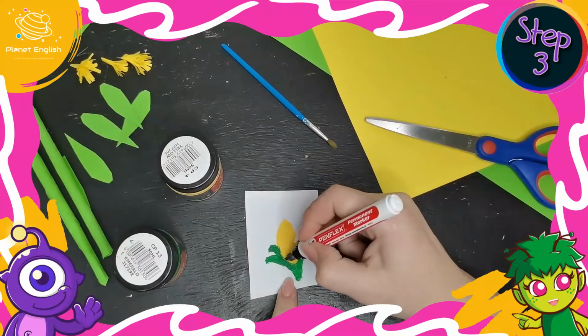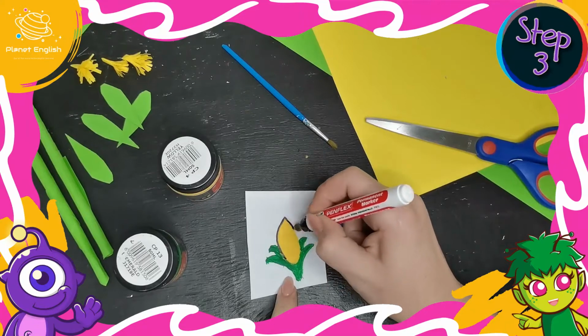Then outline the shape with a black marker and cut them out.